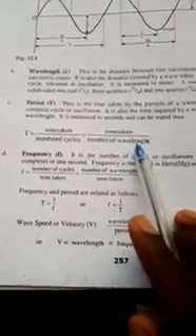Now, we are talking about period. Look at the definition here. This is the time taken by a particle of a wave to perform one complete cycle or oscillation. Another thing is this: we want to calculate the period. Period is equal to time taken over number of cycles, or time taken over number of wavelengths. Take note of this formula.